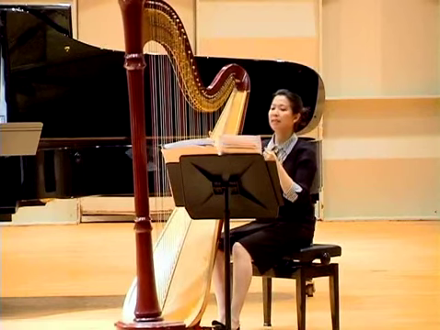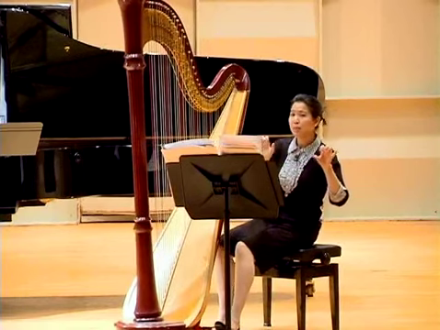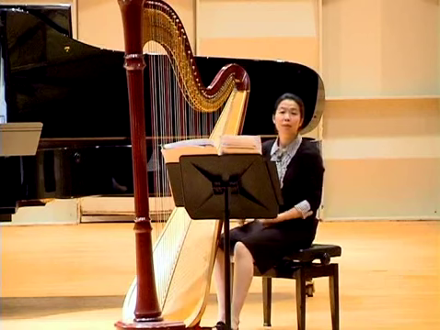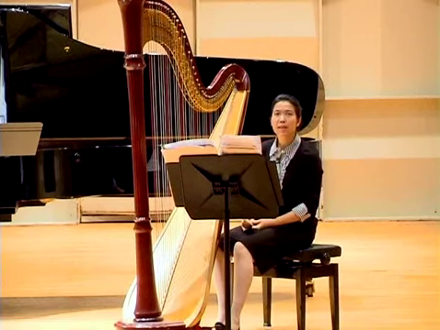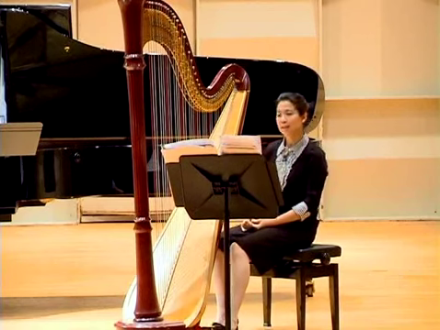Persichetti combined all of this in this small sectional piece, which is, I think, brilliant, a great example of a 20th century piece.